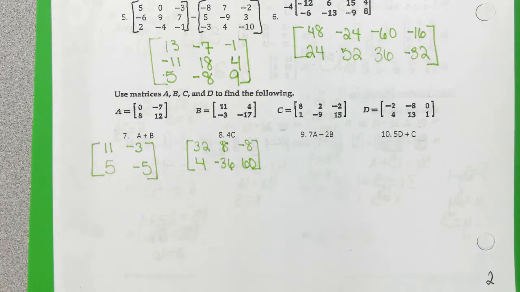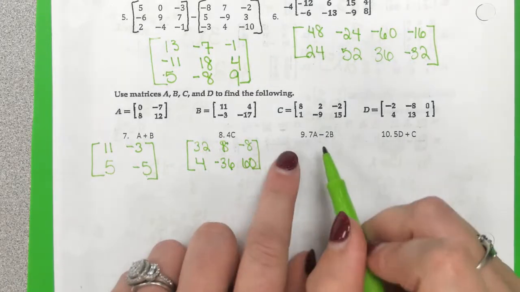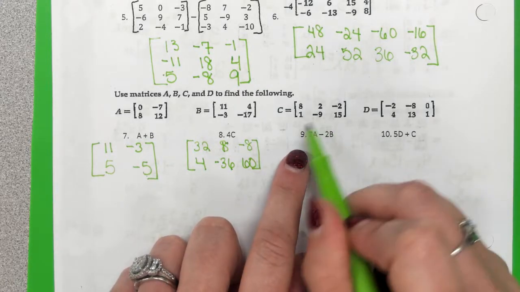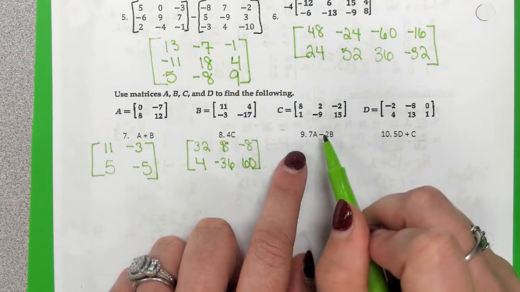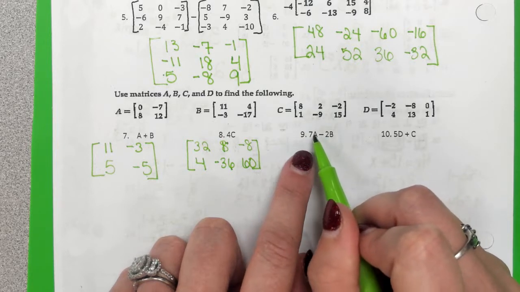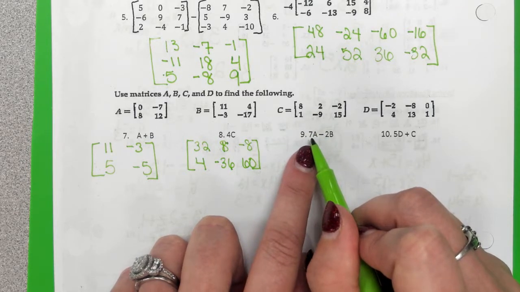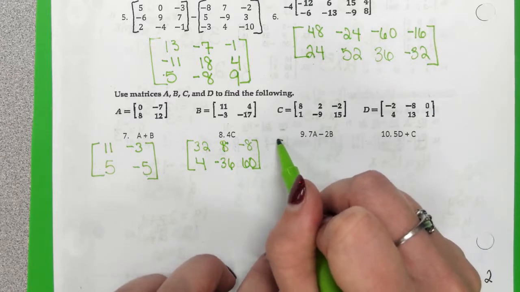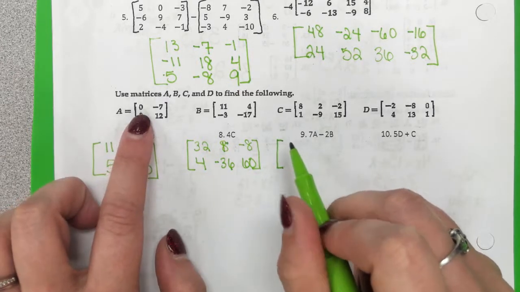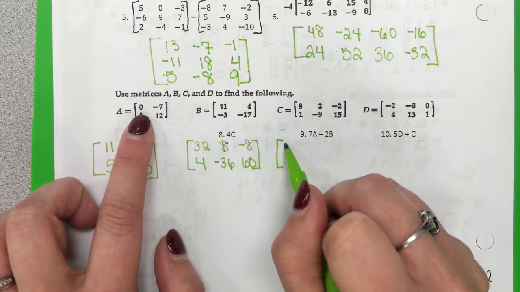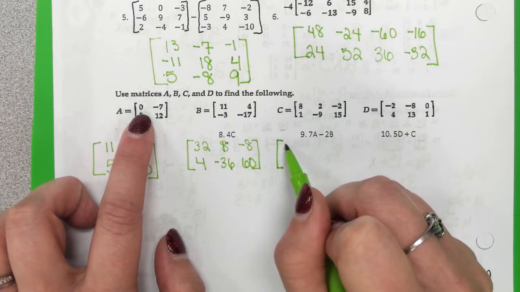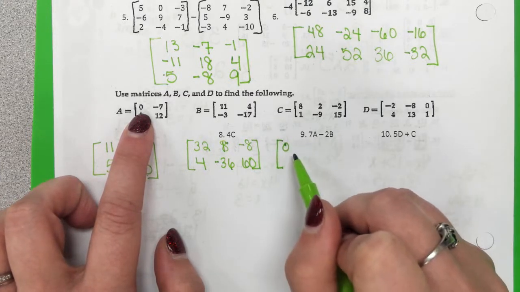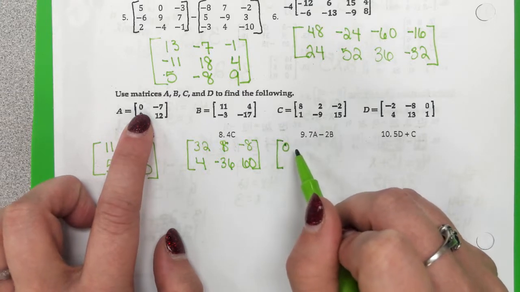Anybody have an issue? All right, what about this one, number 9? What about number 9? We gotta multiply A by 7. And 2 by B. All right, so let's do that first, and then we'll subtract them. All right, 7 times A. Here we go, quickly.